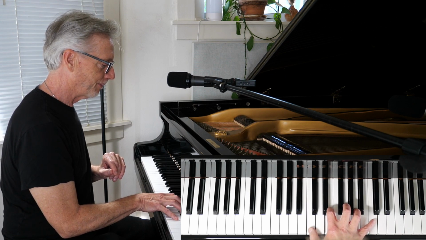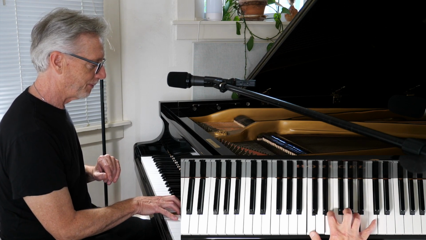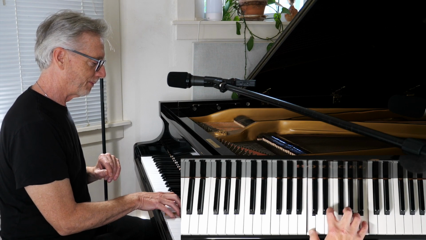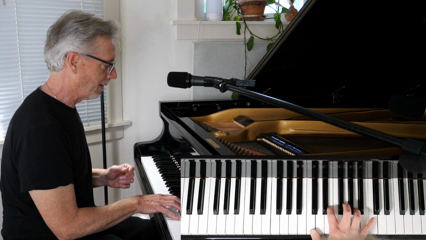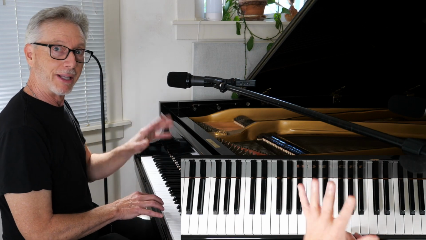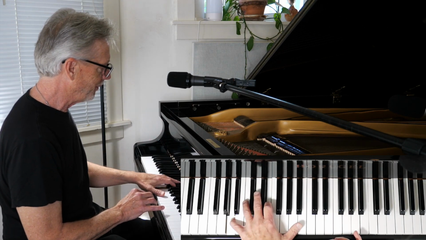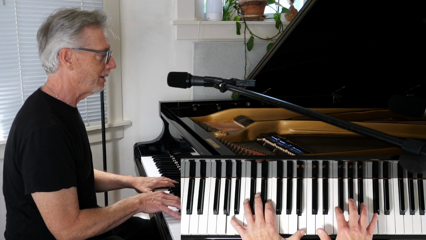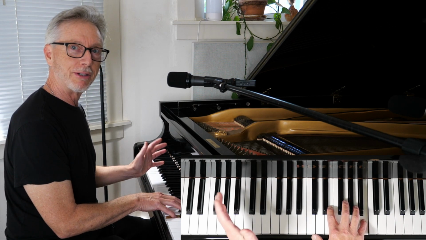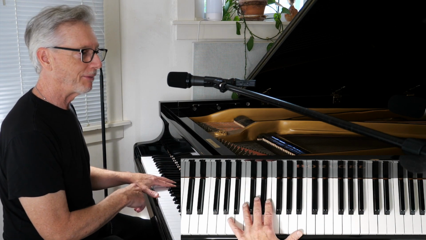So it's lovely. Here's my left hand. I'm going to play A, E, B. So for a little juice, the B appears in the right hand and it appears in the left.